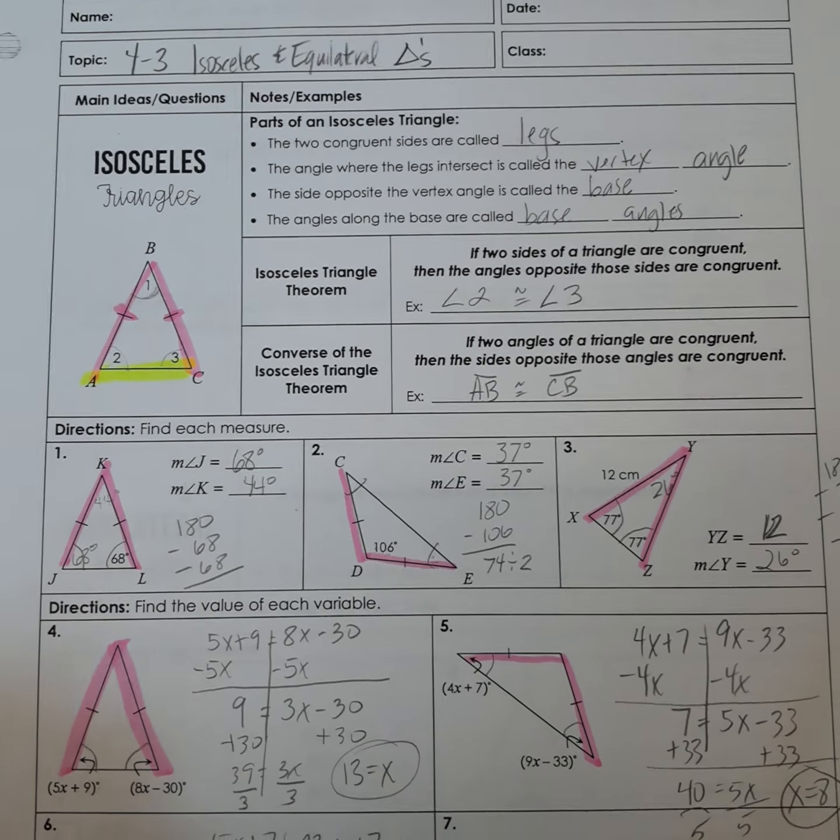D and E are the ones that are equal to each other, which means F is the vertex. Now, if you're sitting there going, how is that supposed to help me? Well, it tells me that FD and FE are my legs. FD and FE are the two that are equal to each other.